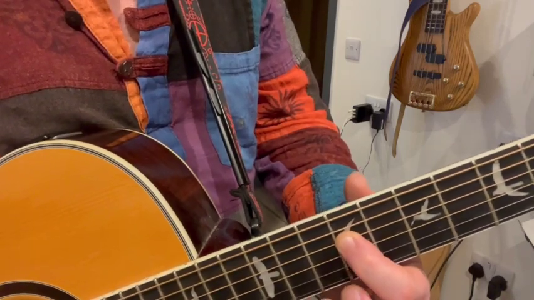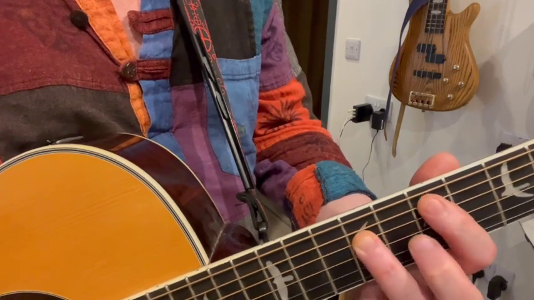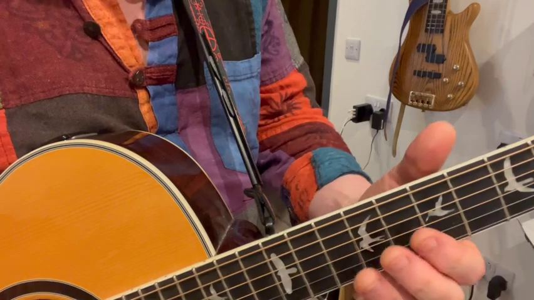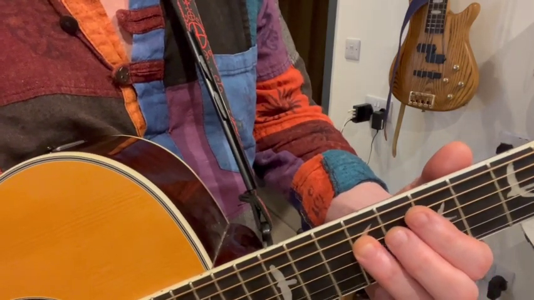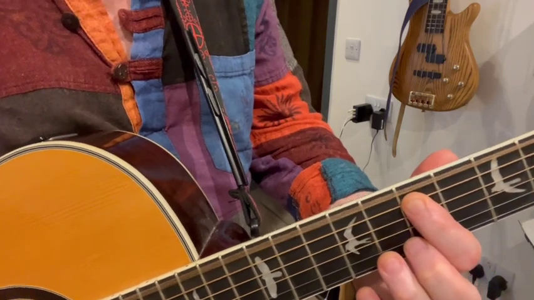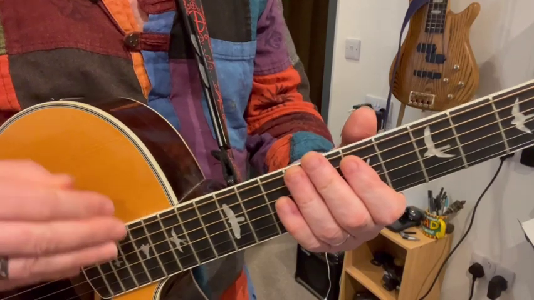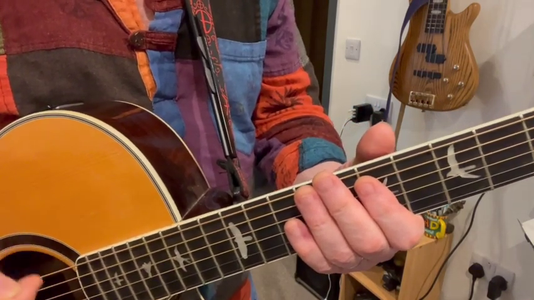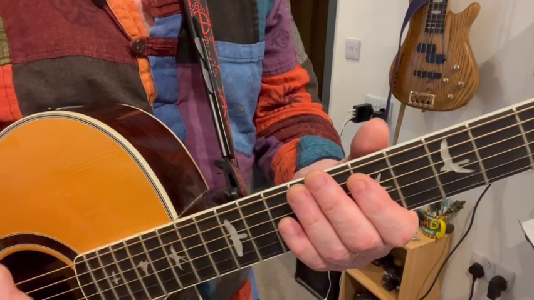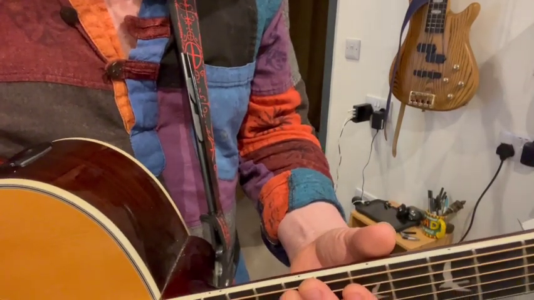So I'd suggest if I go from my fifth to my root, even though the fifth is there in the chord, I'm suggesting it does create that tiny bit more tension than the root note. Here's my third, my flat 3.